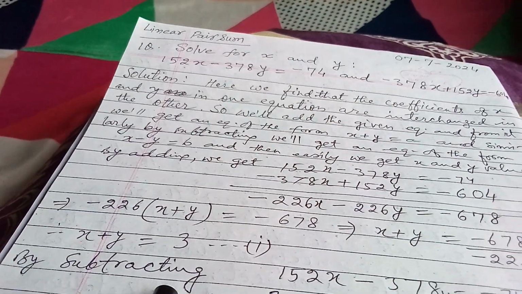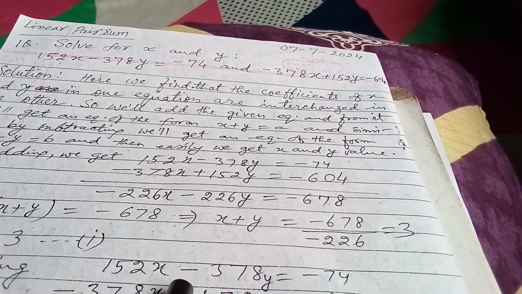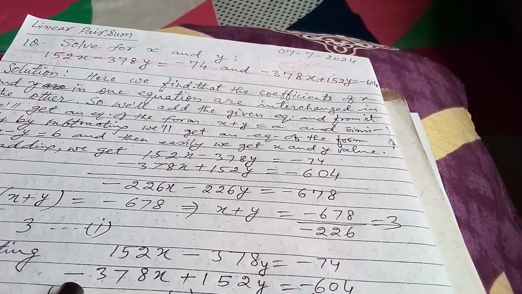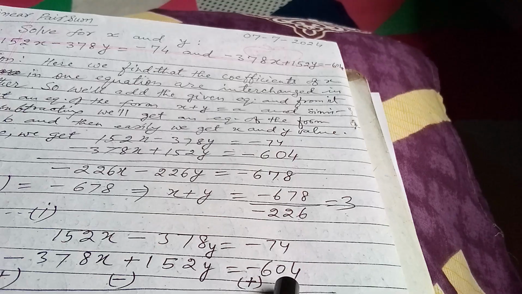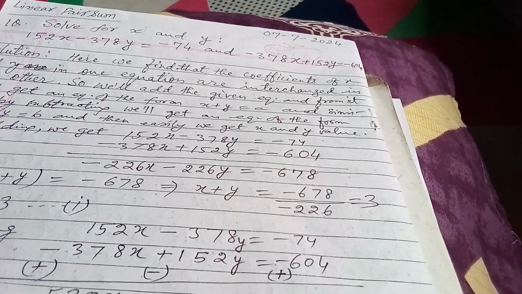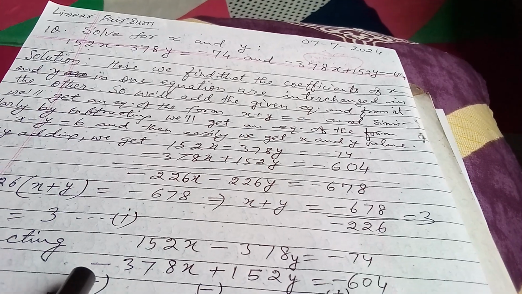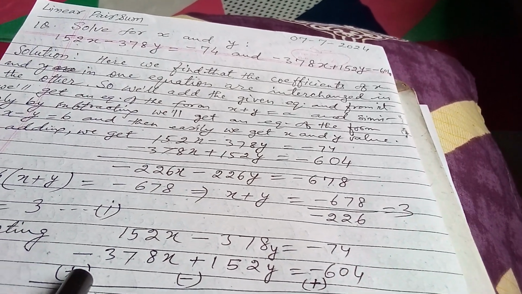Now in the same way, by subtracting, we write the first equation 152x minus 378y equals minus 74, and minus 378x plus 152y equals minus 604 below it. You know that when we are subtracting, the signs of the terms written below are changed.